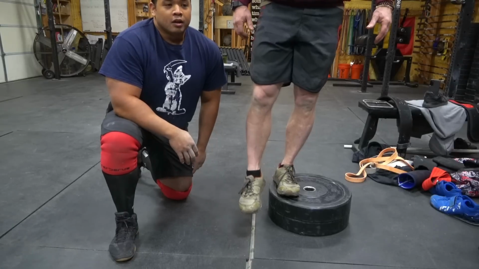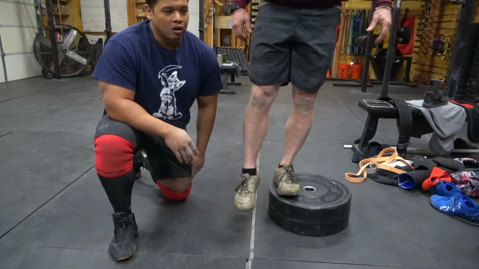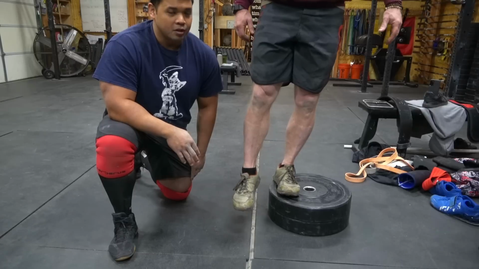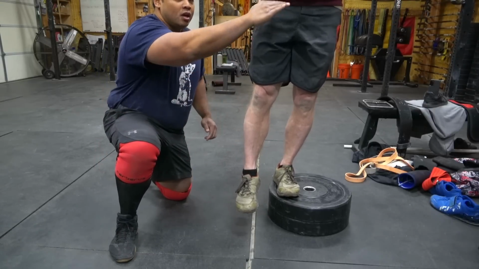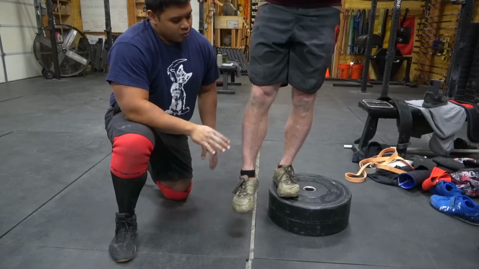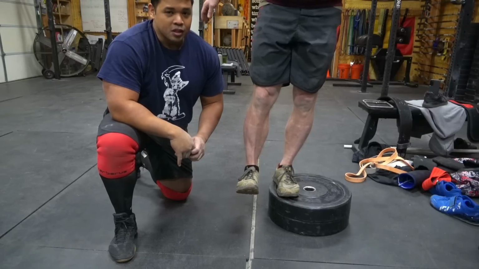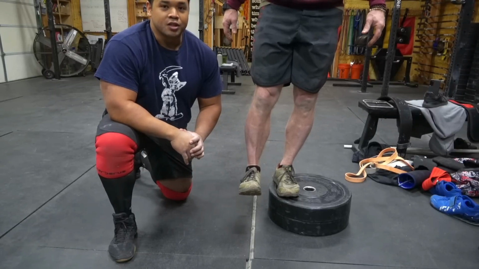Next, we have a lateral step down. This is really good for anyone with some distal IT band syndrome. Here, we want to make sure that the hips are level. They're not tilted up or down. They're parallel with the ground. We are here on a 4 to 6 inch step. These two bumper plates make about a 6-inch step.